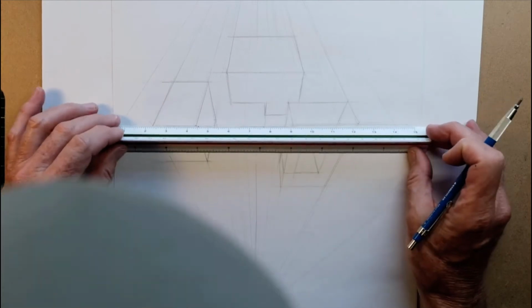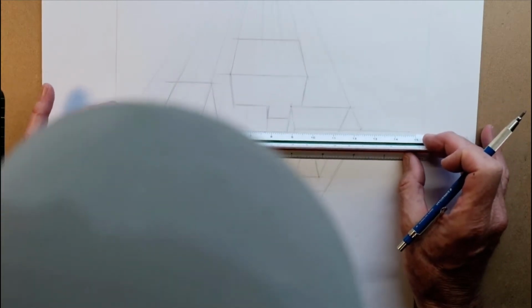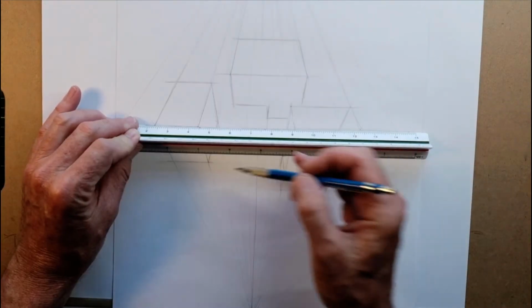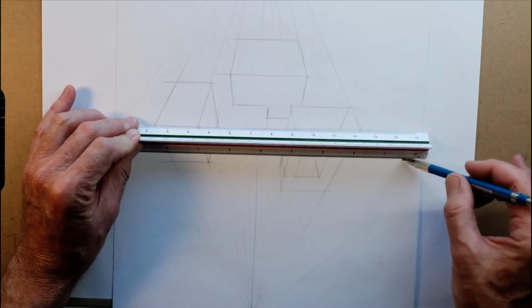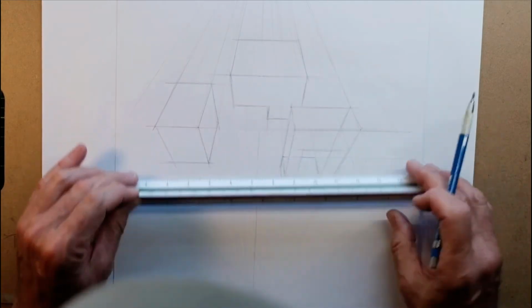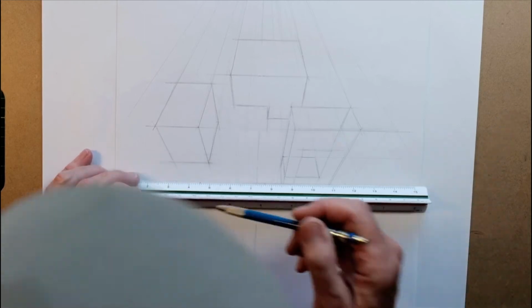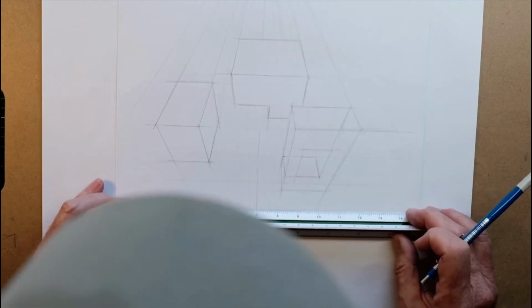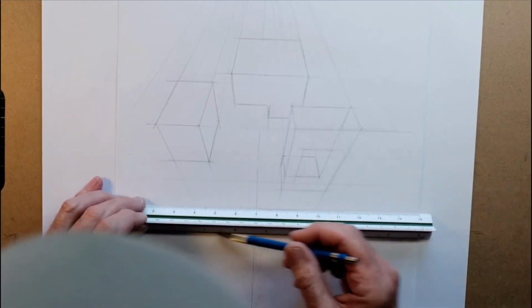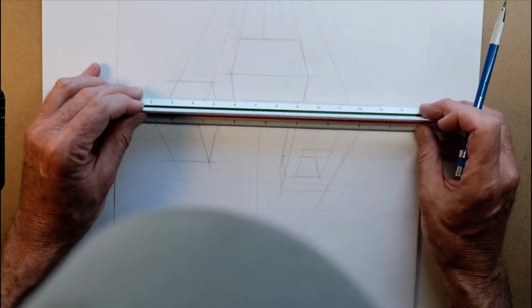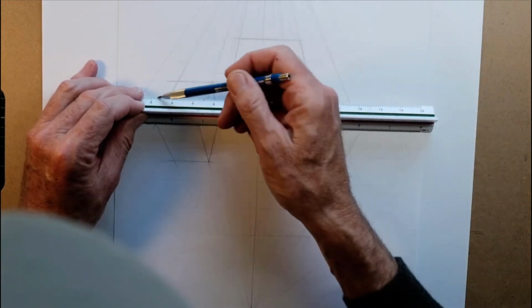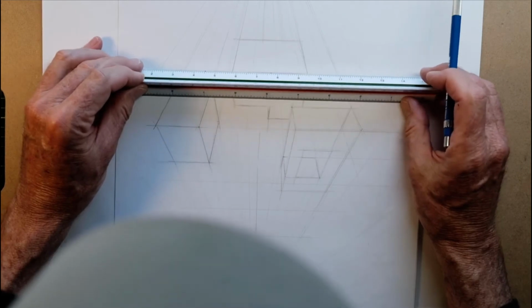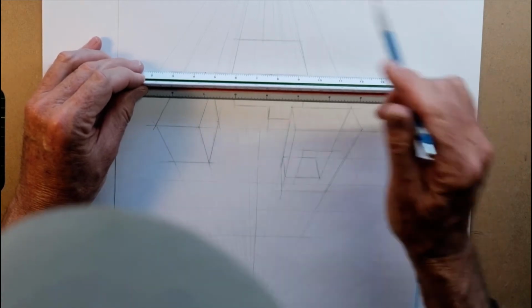Then if I sit the other edge of the ruler on that line, I can now draw one out the back here. I can draw another one, etc. So again, just giving yourself some options of the verticals. And now in the other direction. So you're really building a little grid for yourself.